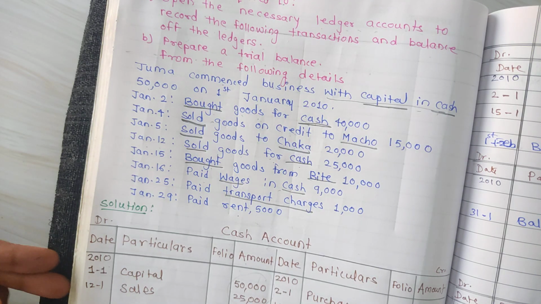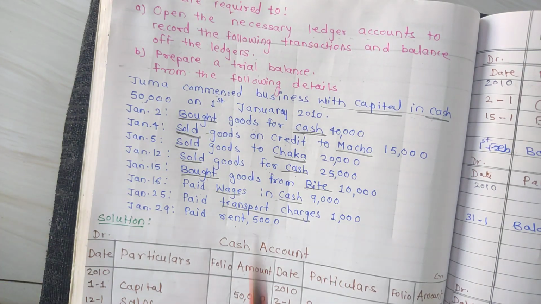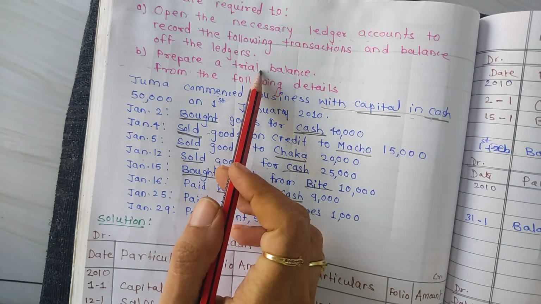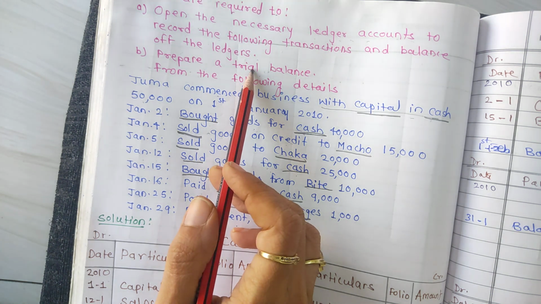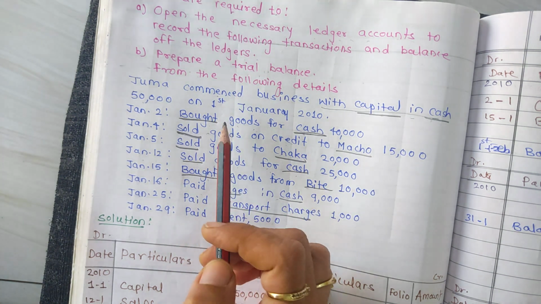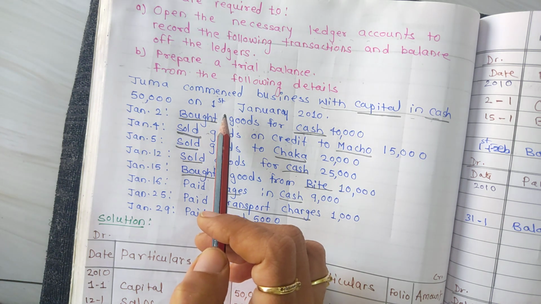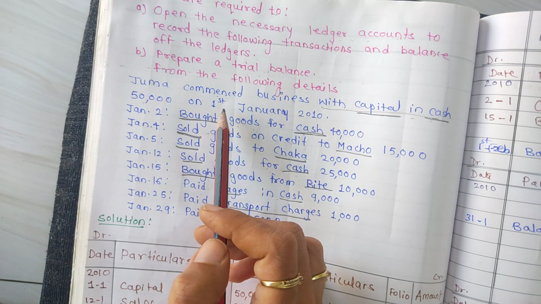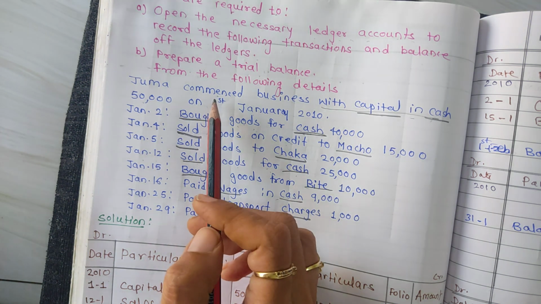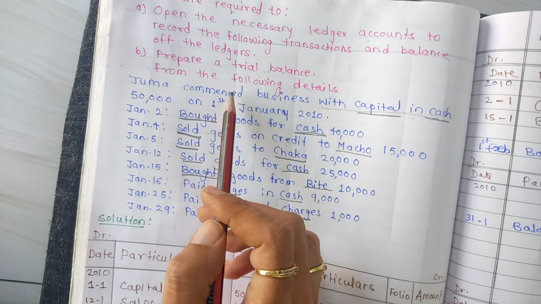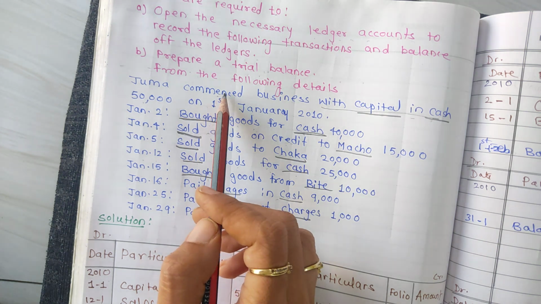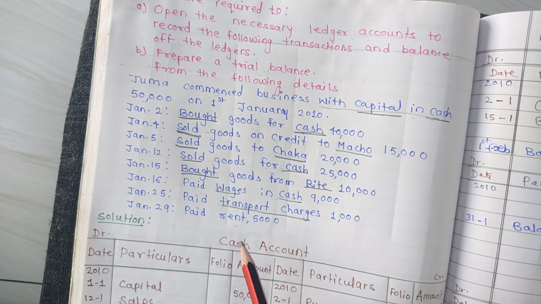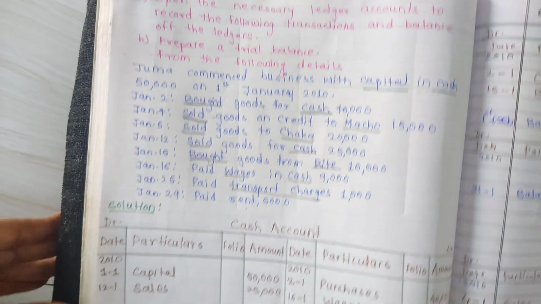Now as given in the question, we will also prepare a trial balance. See, a trial balance is a statement showing a list of all debit balances and credit balances of all accounts extracted from the ledger, to check the arithmetical accuracy of the double entry recording of business transactions at any given date. Now here we have the transactions till January 31st.